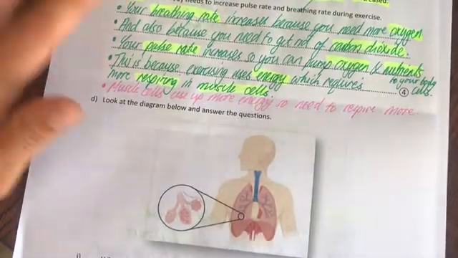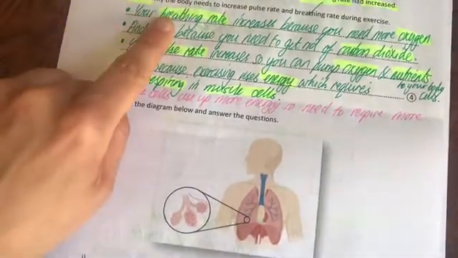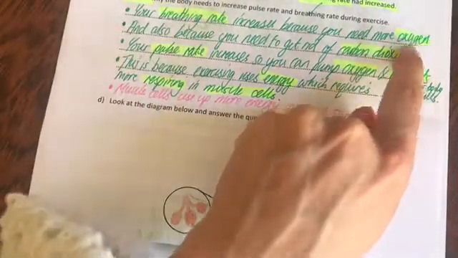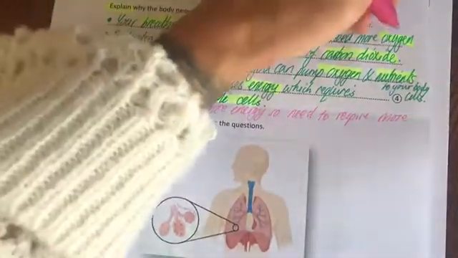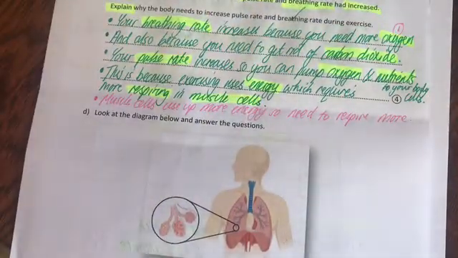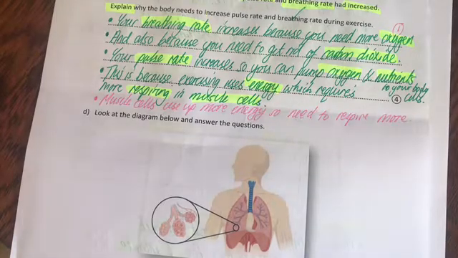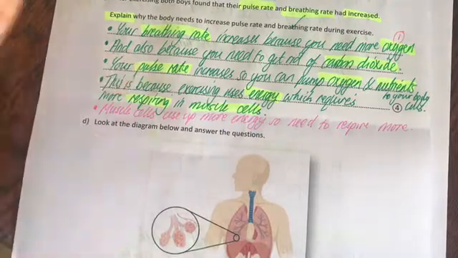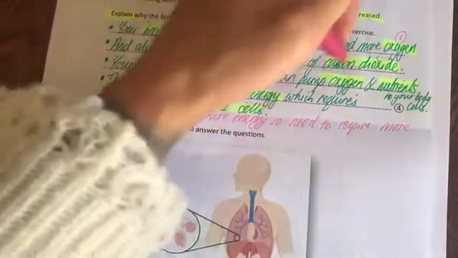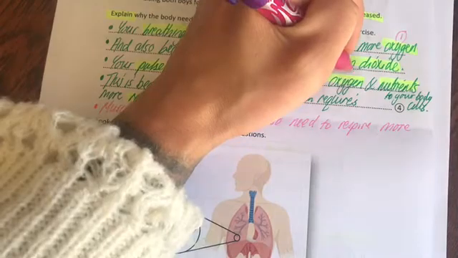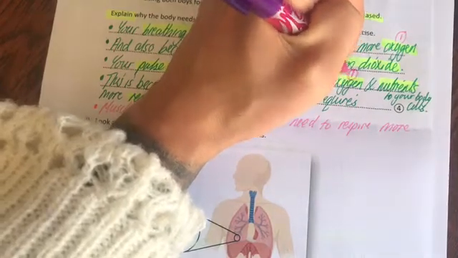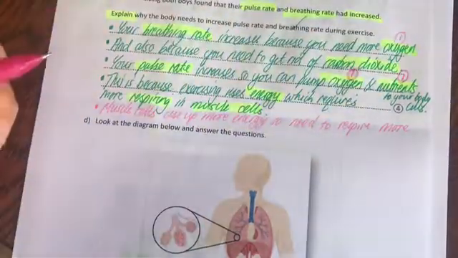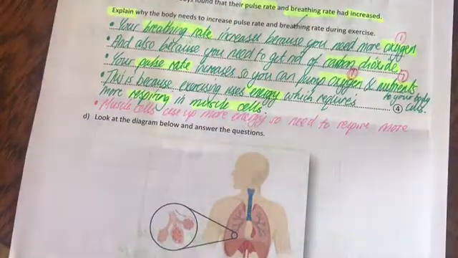What's important is you definitely want to have at least one of your marks coming from talking about breathing rate, and oxygen is the absolute key thing. So you definitely want one of your marks to be coming from saying that you're getting more oxygen by increasing your breathing rate. You definitely want one of your marks to come from saying that your pulse rate increases so that you can pump the oxygen. So that would be another mark. Pump the oxygen and nutrients around your body, that would be another mark. So there's my 3 main marks so far.